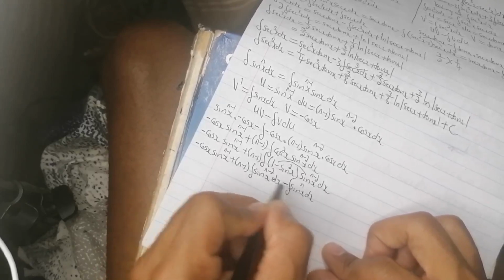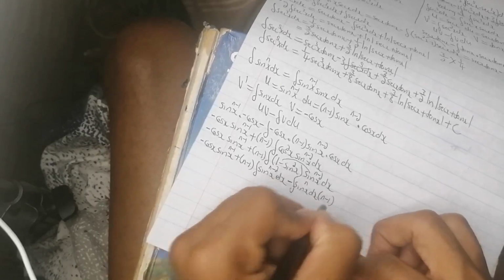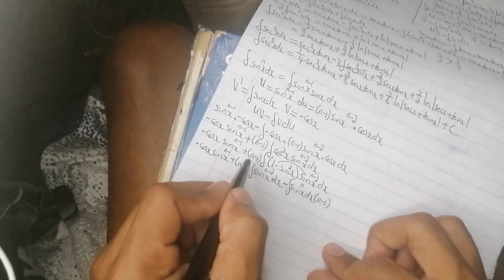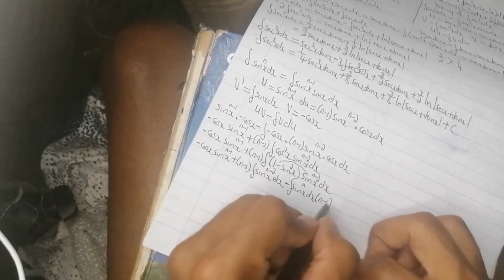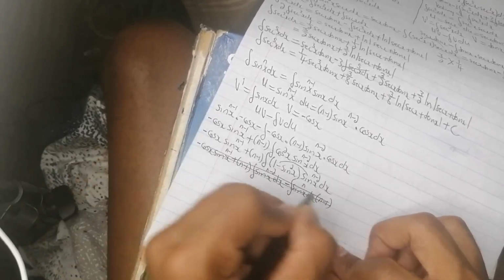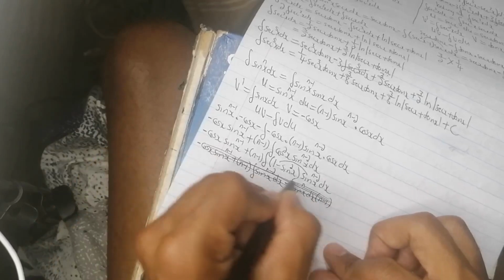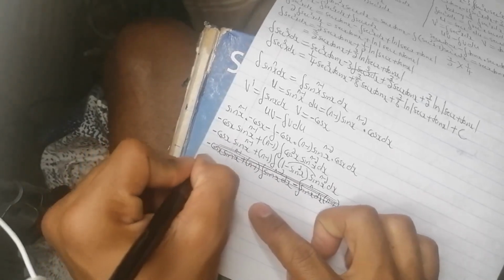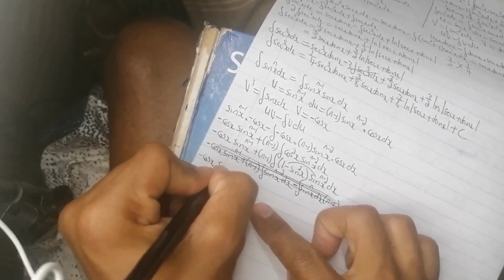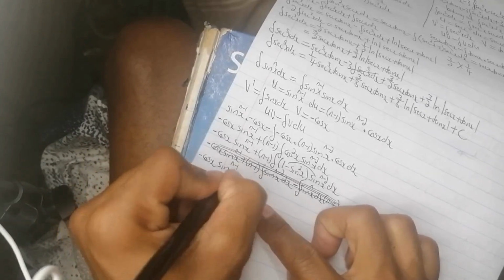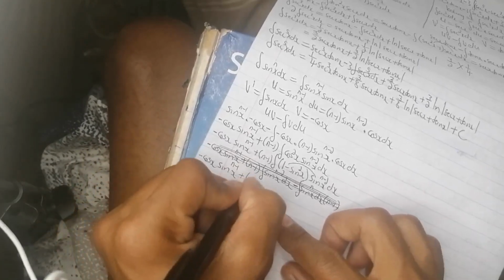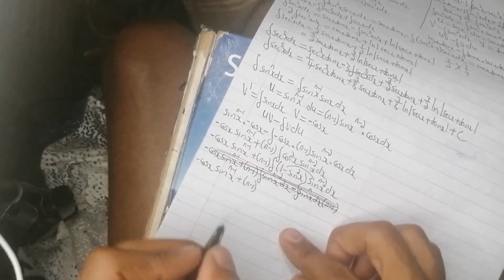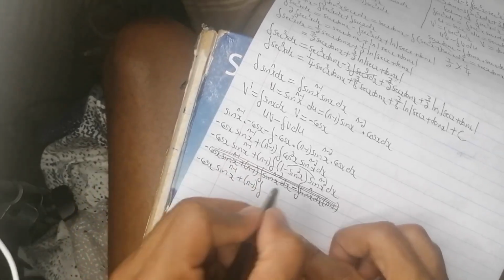Now what did I forget here? n minus 1. Let me not do it in this way, because I think I'm going to confuse you now, and I never want to confuse you. Let me show you what I'm doing. I'm having negative cos x sine^(n-1) x plus n minus 1, the integral.